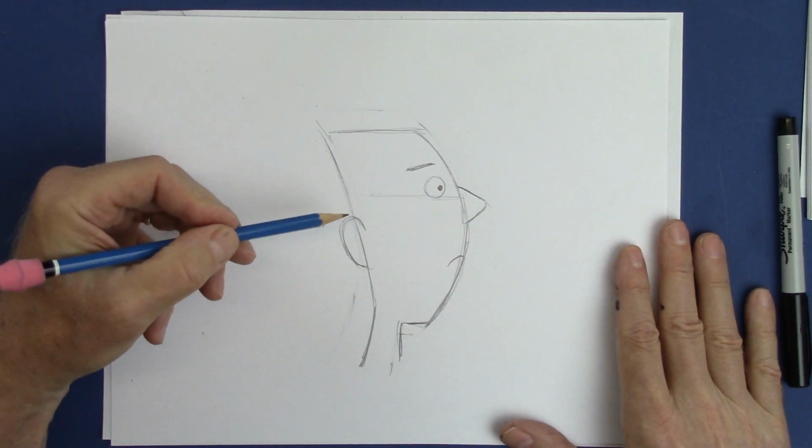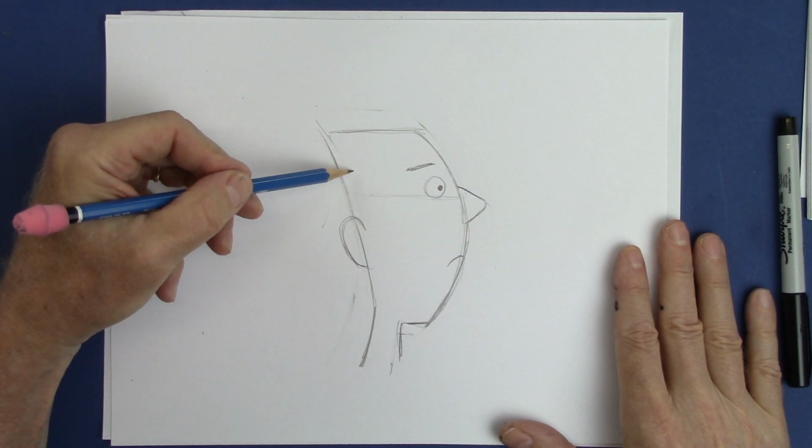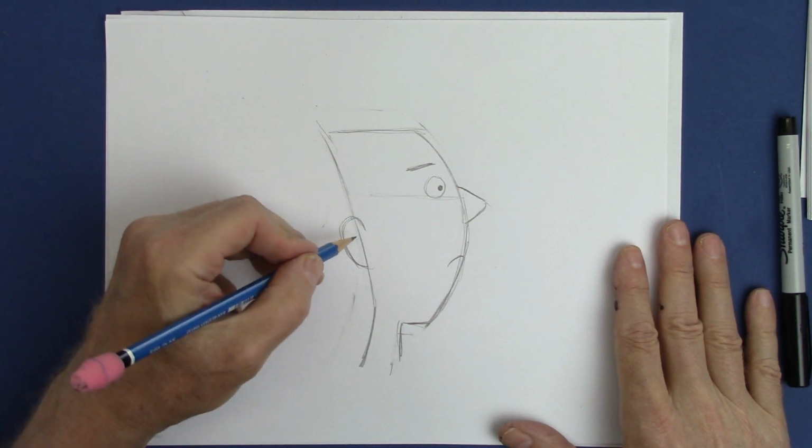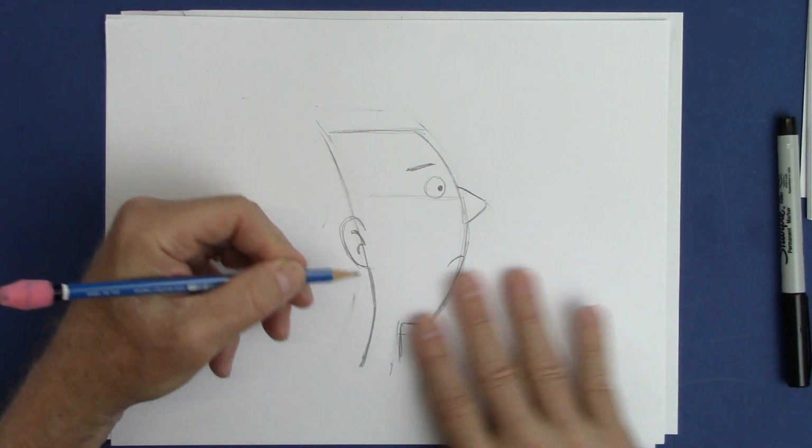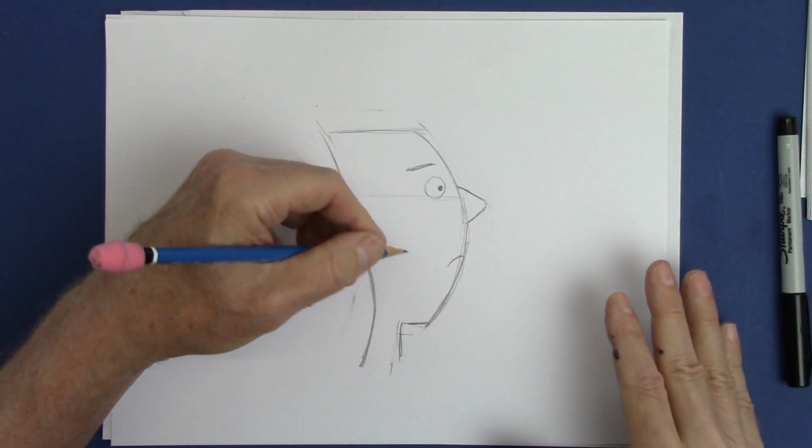Do you know that on a real person, the top of your ear is at the same level as your eyebrow? That's true. But in cartoons, we make exaggerations for everything. So you're probably used to it looking like this already, even though it's actually not correct.